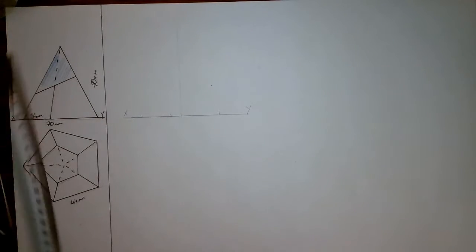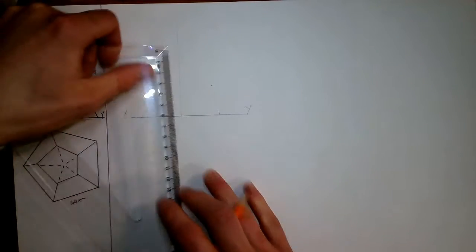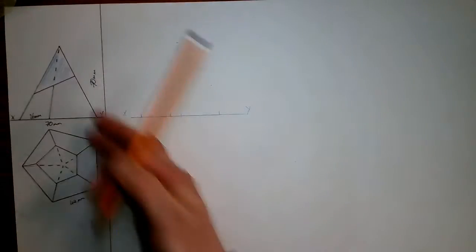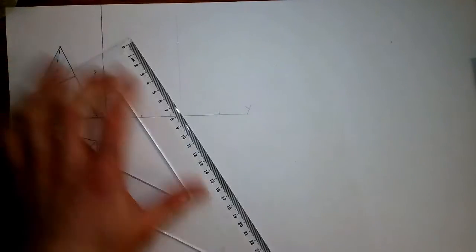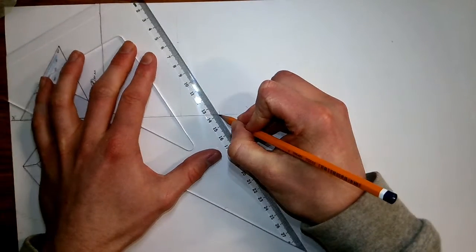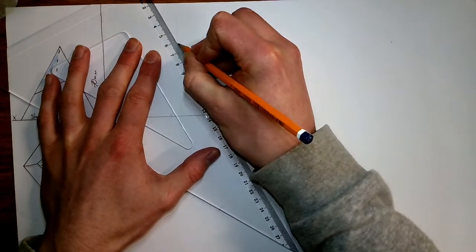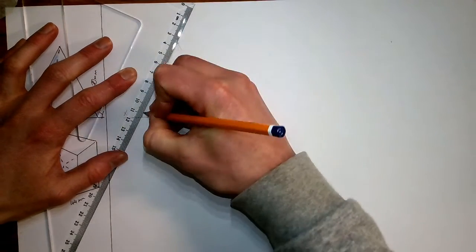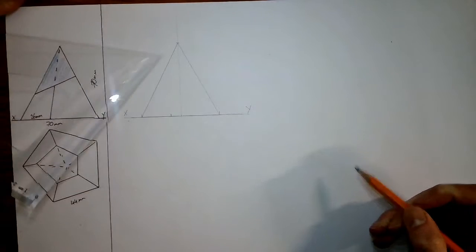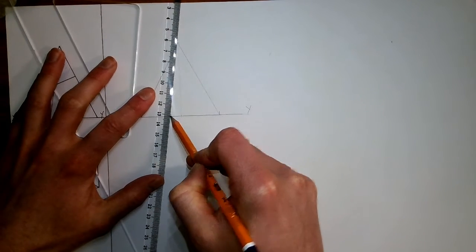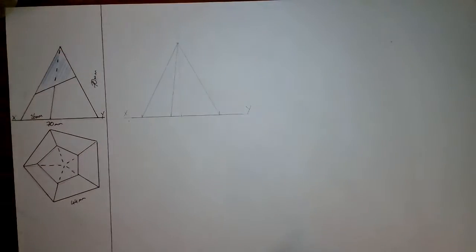And I said the height of the object was 70 mm. So along that line you can mark off 70, and that will give you the height to draw the object in the elevation. So just join the points. You're basically making a triangle here. Join the points together like that. Now what you can do as well, this point here has to go to the top as well. Just join that up. Okay.